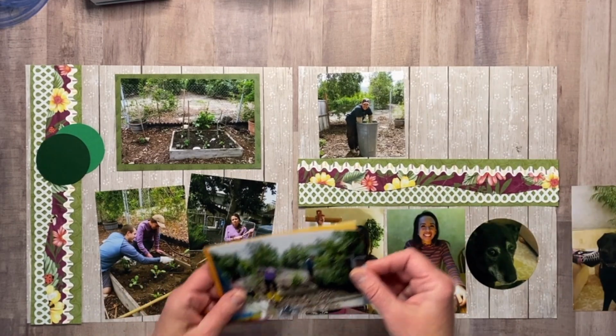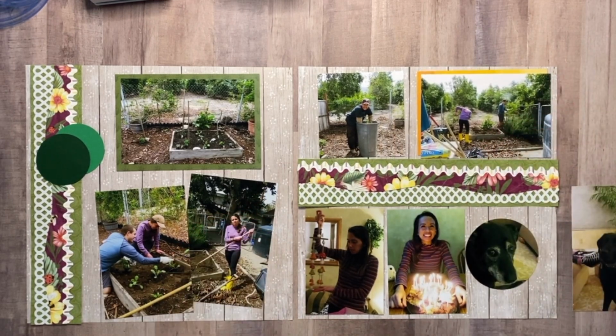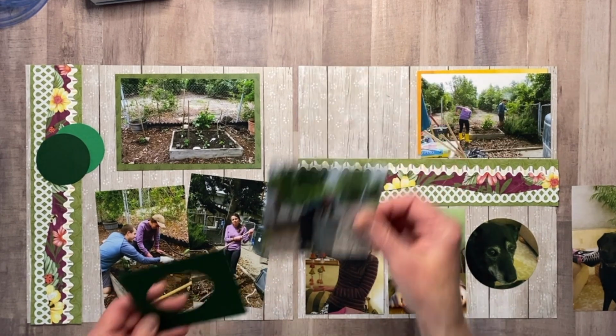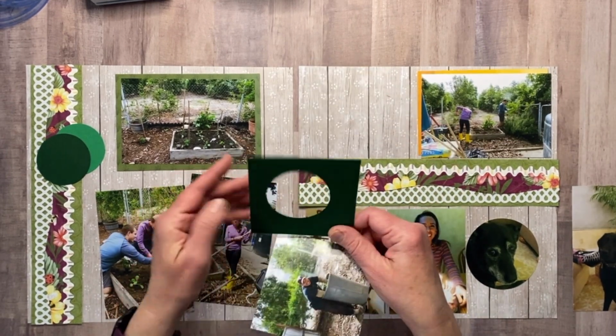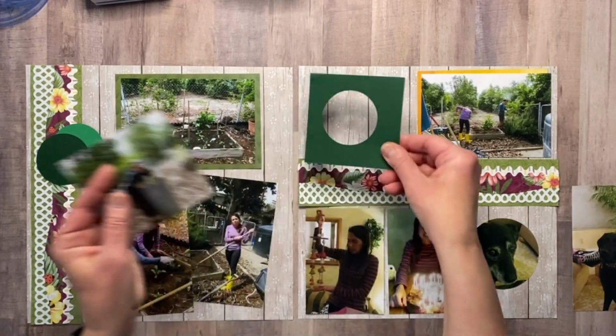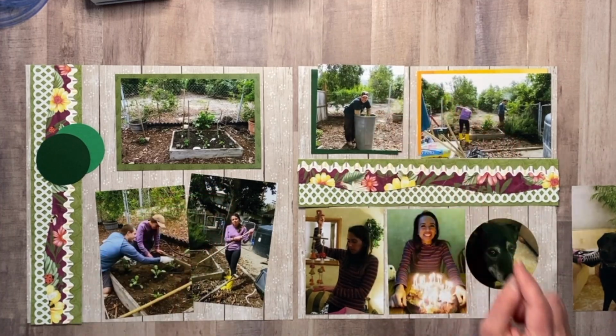So these, I will have to trim the photo a little bit to get it on there. I'm going to get a green mat for that one. So I cut right out from the dark green paper where I cut the first circle, and then I cut a 4x4 square because I won't have room to go any larger than that. So I'll trim down this photo and this photo a little bit.